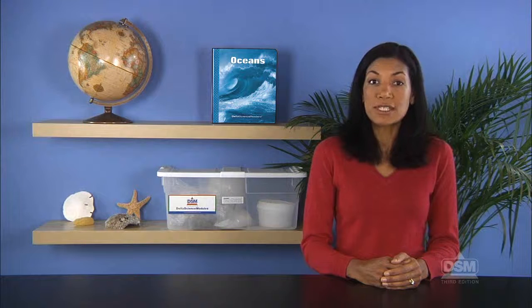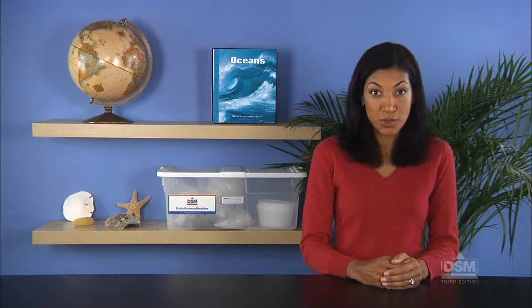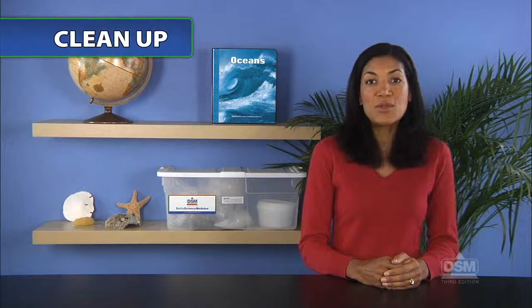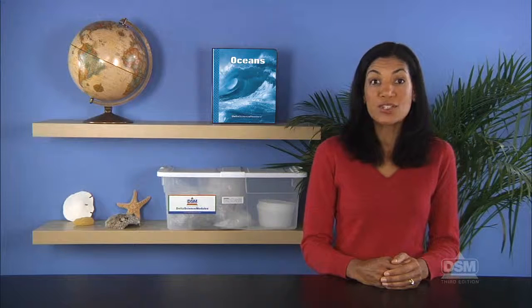Finally, inform students that in the next activity they are going to learn about the composition of ocean water. To conclude the activity, return the markers to the kit.